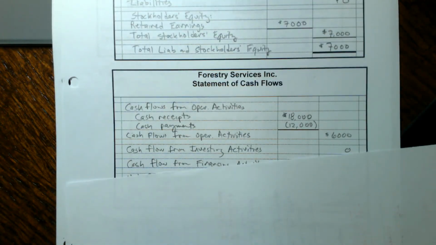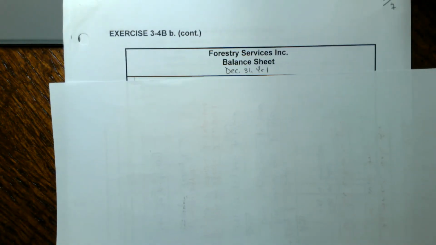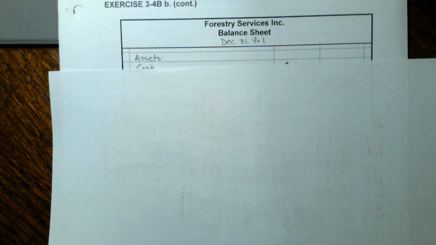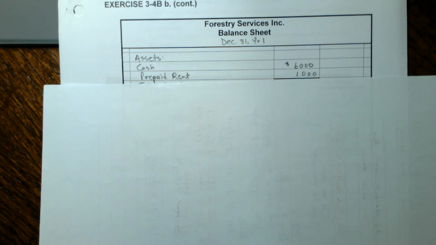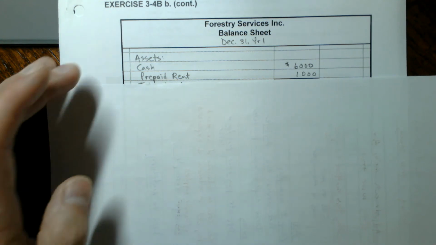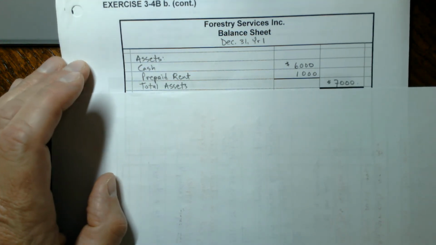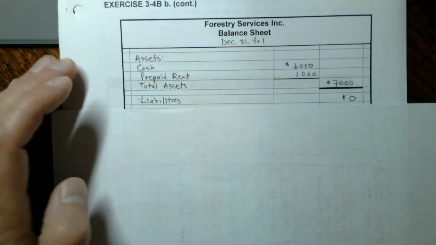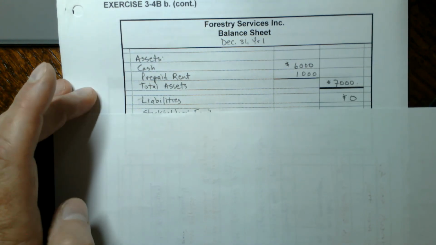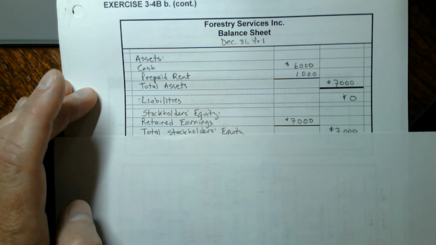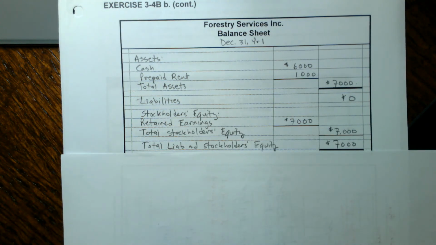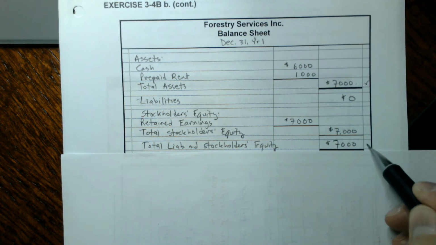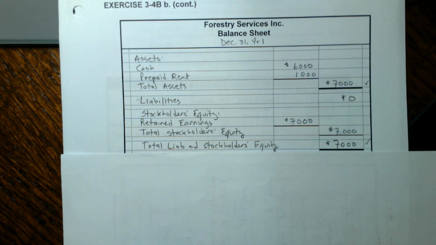The balance sheet, again, that's as of a particular date. I've got assets. I've got $6,000 in cash, $1,000 of prepaid rent. That came from the bottom of my transaction grid. So I have total assets of $7,000. My liabilities were zero. This problem didn't have any liabilities. And stockholders' equity was $7,000. So liabilities plus stockholders' equity equals $7,000. So this equals this, which is good.